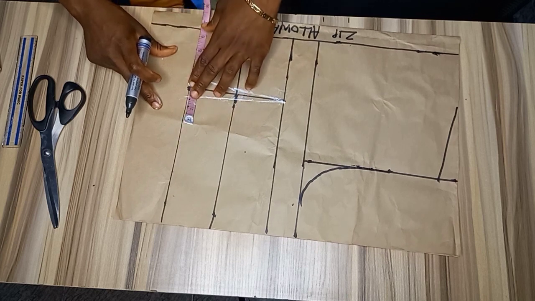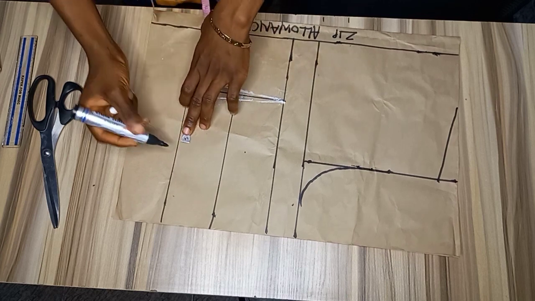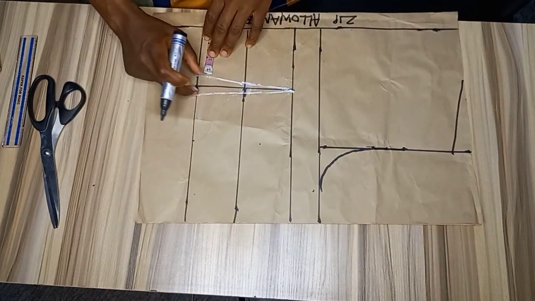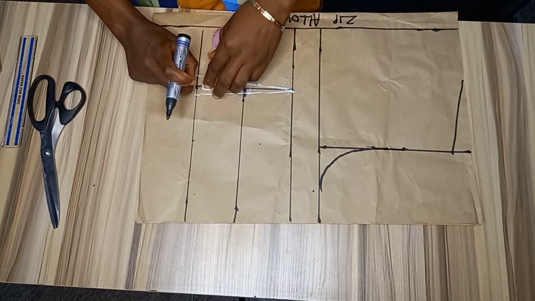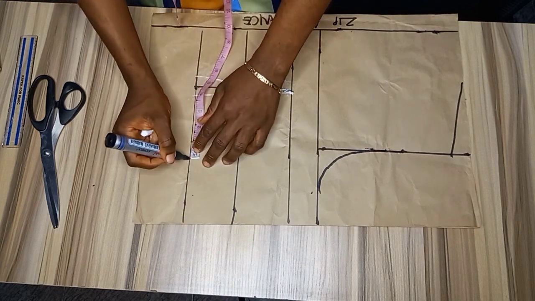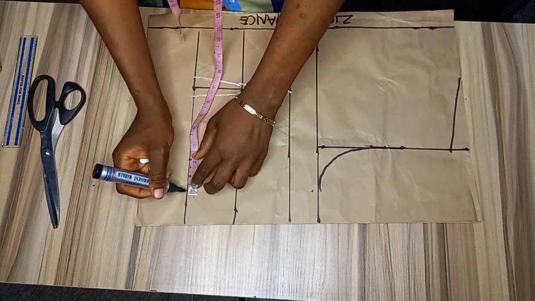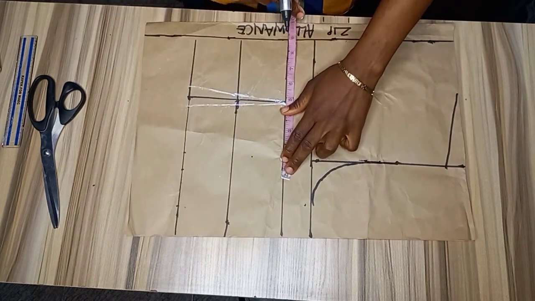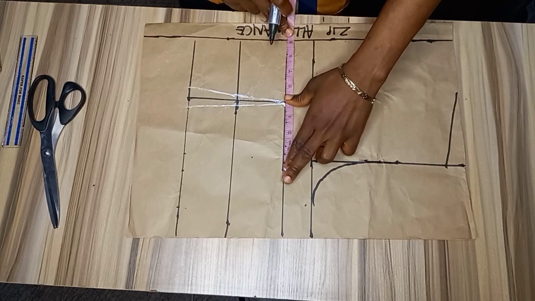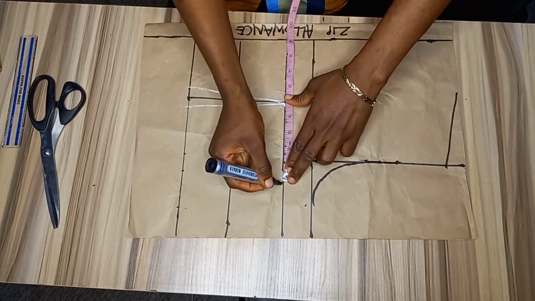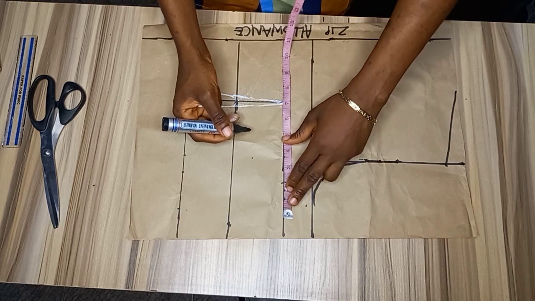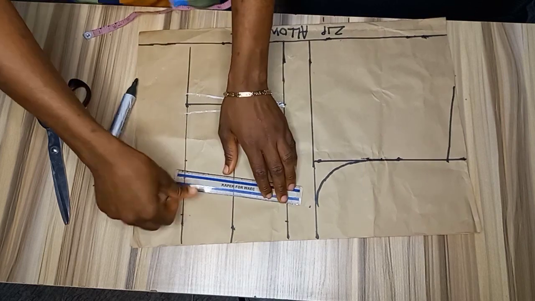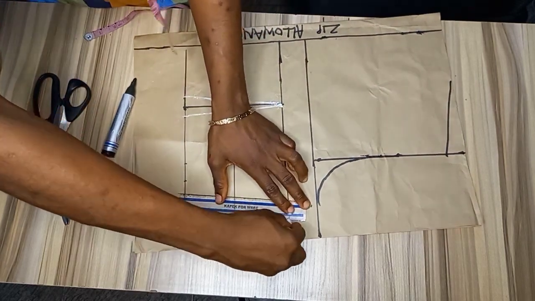Your waist is 28 divided by 4. You have 7.5 plus this dart here. You have to add this dart because your dart is 1 inch. So you are going to replace it here, and then add your 2 inch allowance at this side. For the bust region now, you divide 36, which is your bust, by 4. You have 9, and add 2 inches, which is this. So you just join the line.